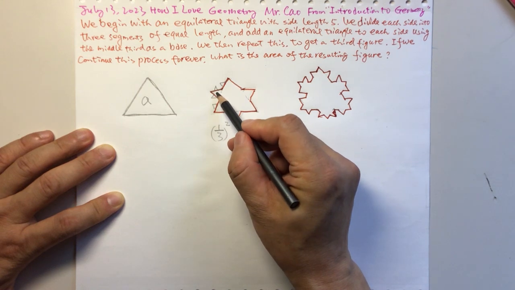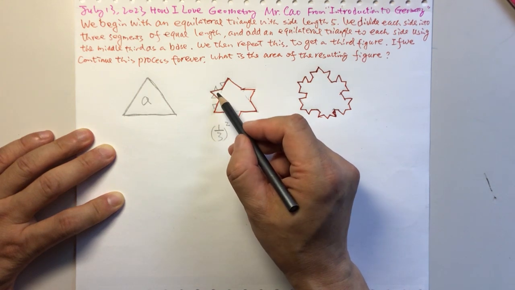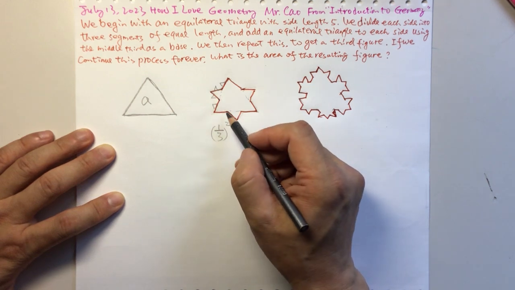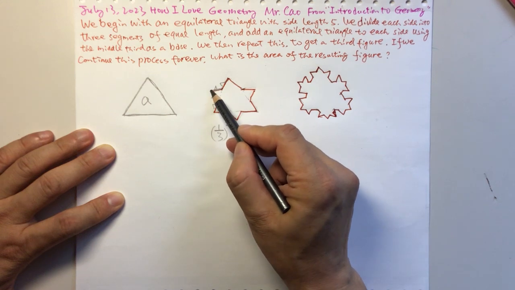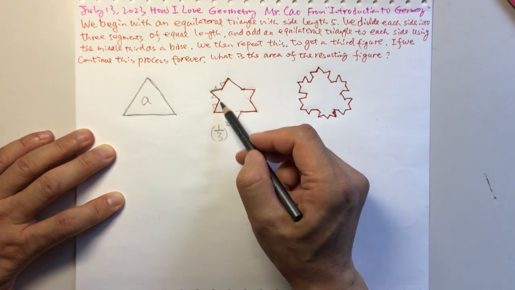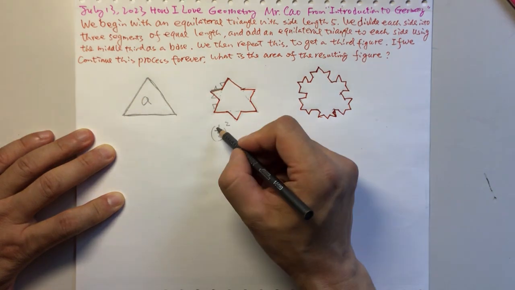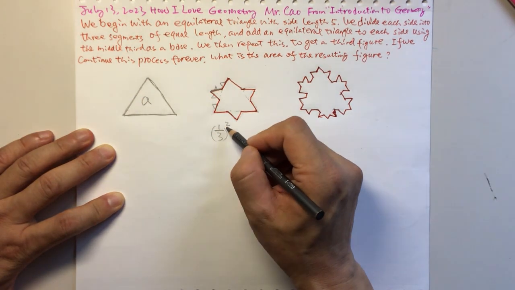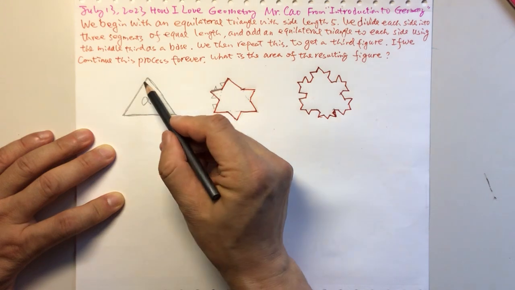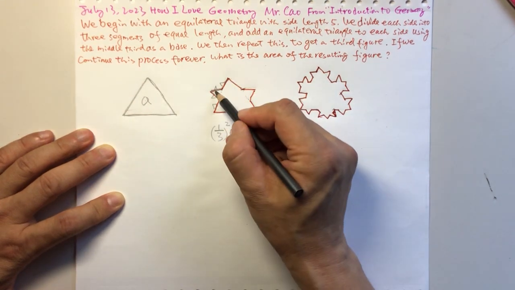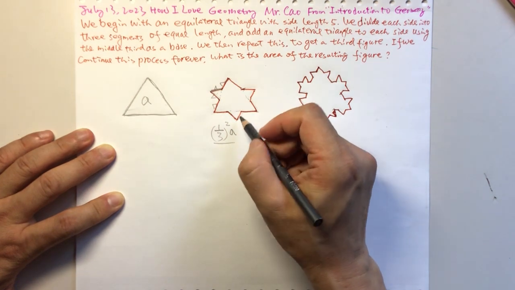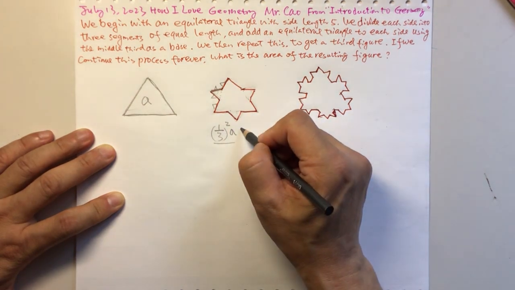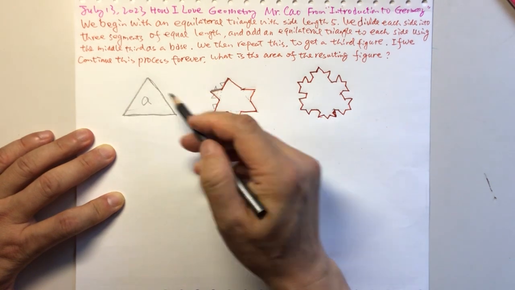the area ratio for similar shapes, right, is the square of the side ratio. This side is just 1/3 of this one. So the area is 1/3 squared times A, because the original one, this area is A, and each one of these is like this one. And we have 1, 2, 3. So times 3.